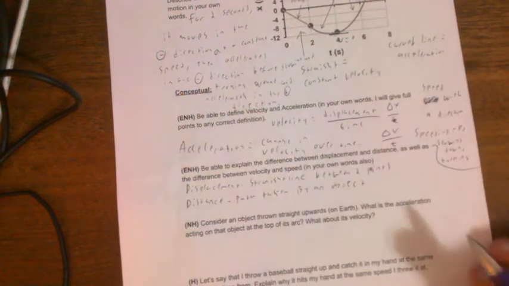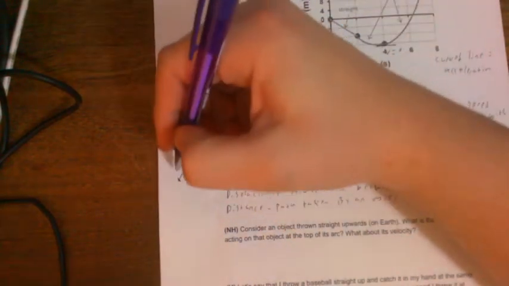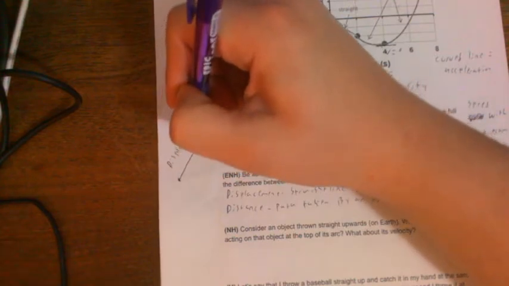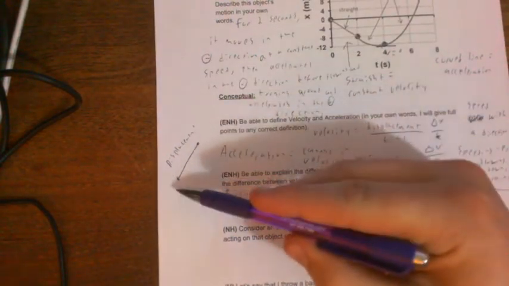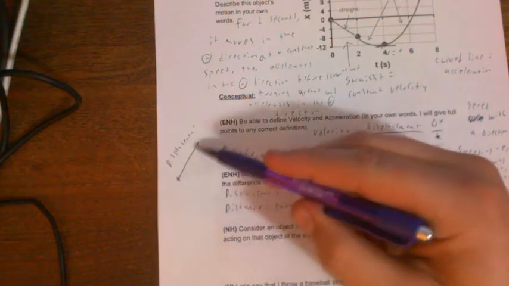Here's the difference between displacement and distance. Here are my 2 points. This distance here, that is the displacement. Right, so if I've got an object and I'm starting here and I'm ending up here, my displacement is just the straight line between these 2 points.